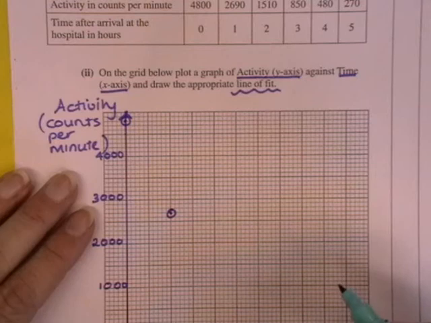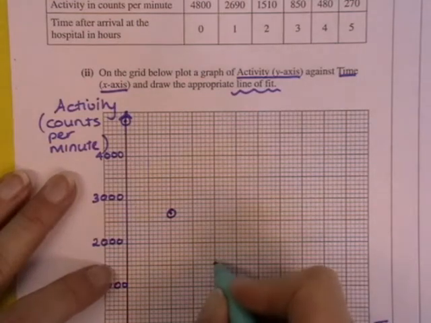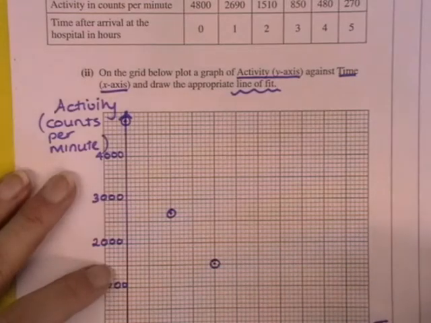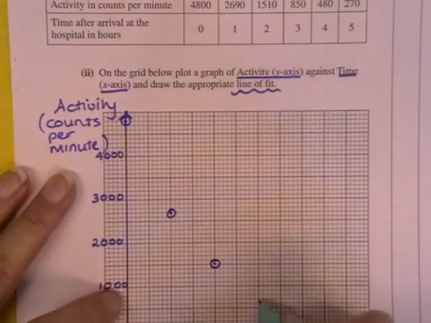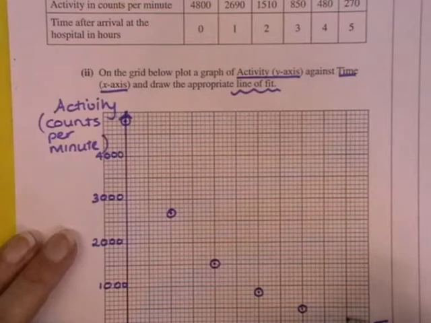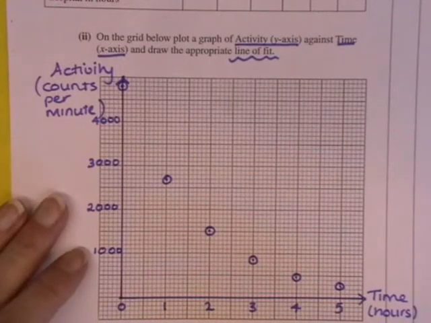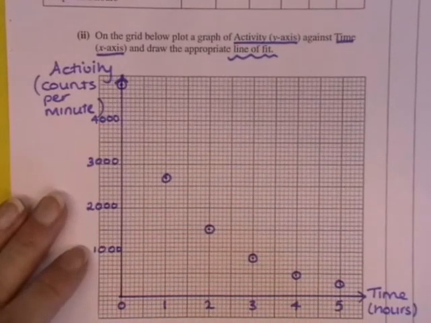After 2 hours, it's 1,510. Again, difficult to get it accurate. At 3 hours, 850. Halfway between the 800 and 900. After 4 hours, it's 480, so very close to the 500. And after 5 hours, it's 270, so up close to 300. Now, as you can see, you don't have a straight line plot, you have a curve.